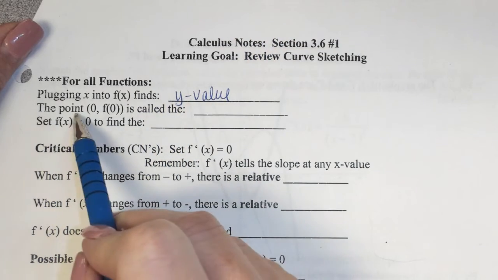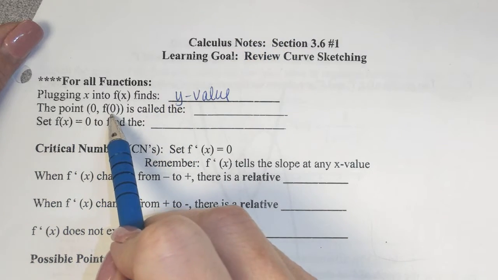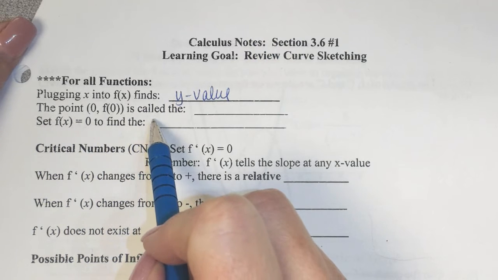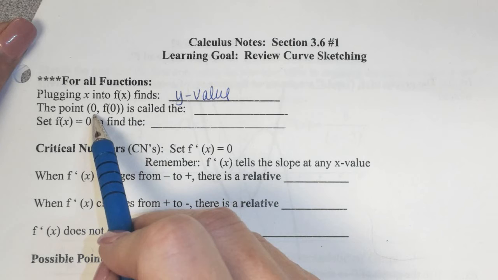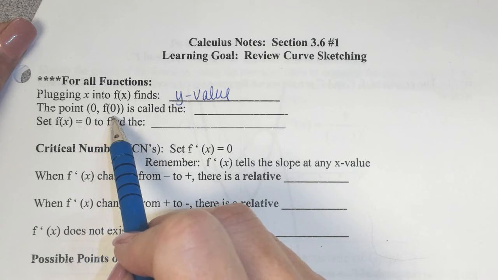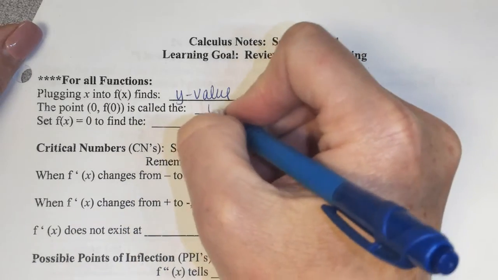The next one, the point 0, f of 0. What is that going to be called? Max? When we plug in 0 for x and we get an answer. Y-intercept.